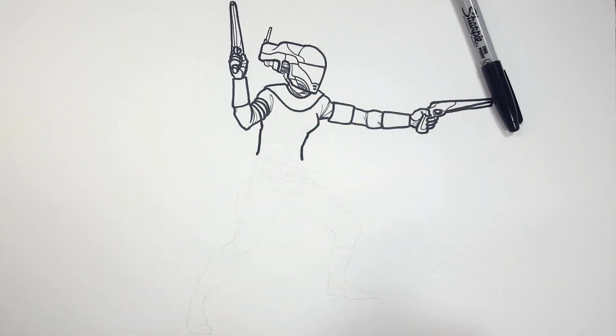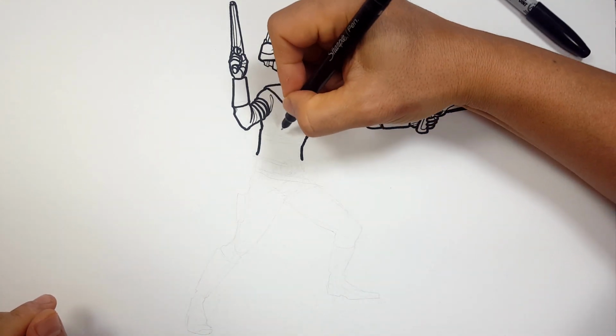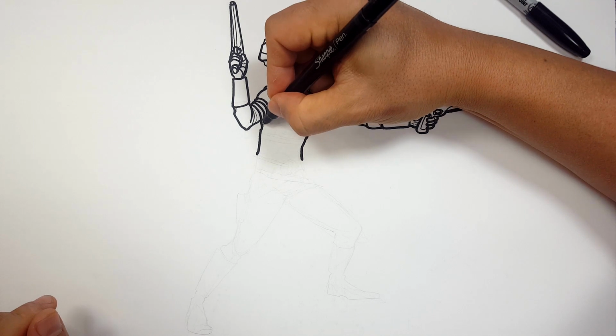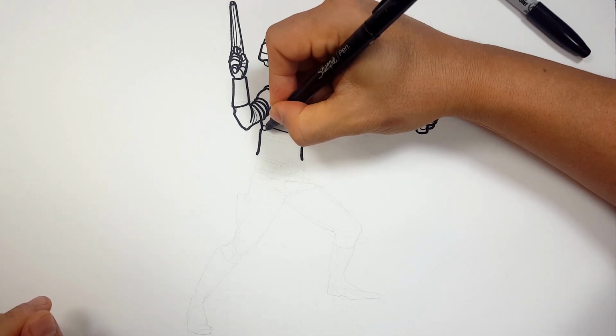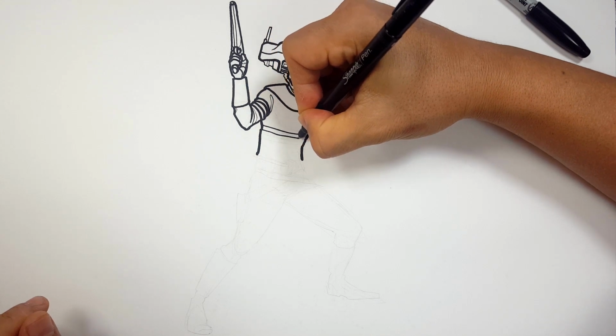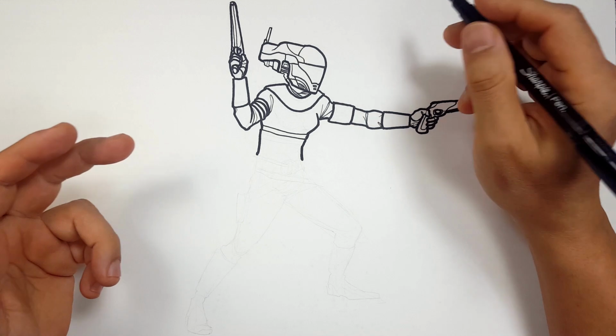So the reason I didn't draw the strap is because I'm going to do it with the smaller Sharpie. So I'm going to accent it, basically, is what I'm going to do. So I'm going to come across here, bring it in, come across here, and do it like that. So I got this cool thick, thin accent, okay?